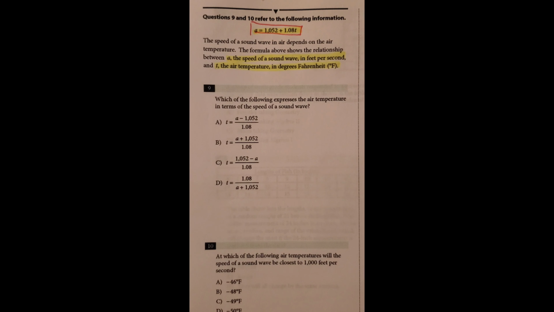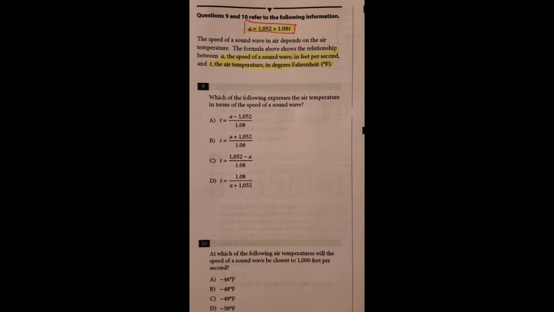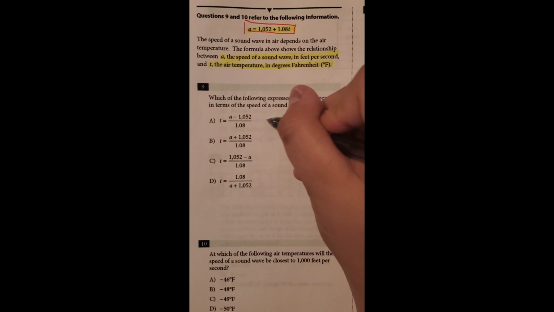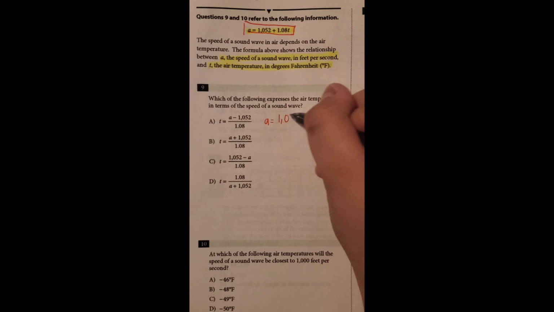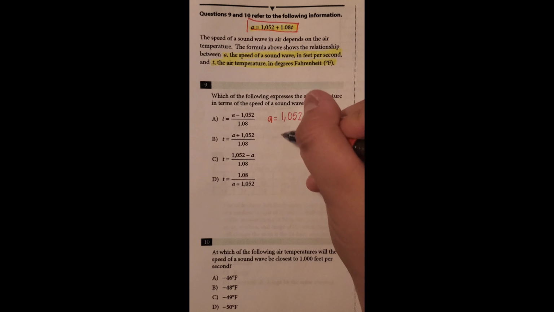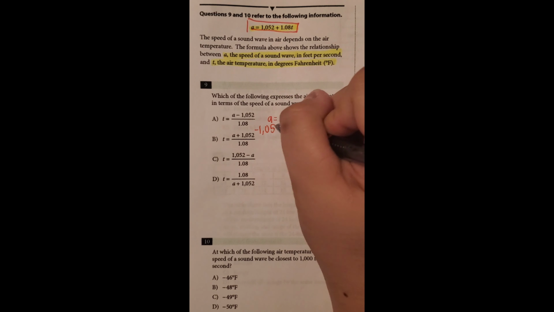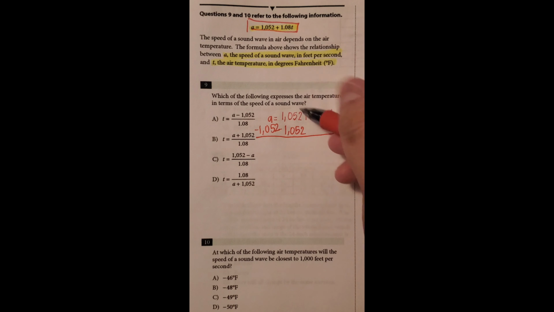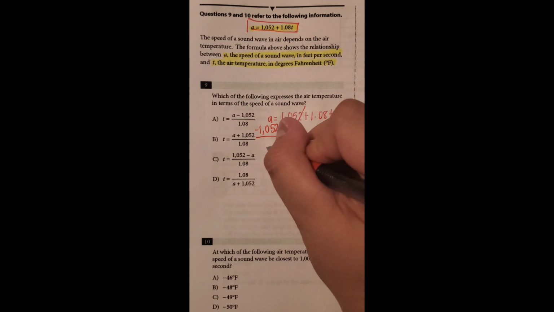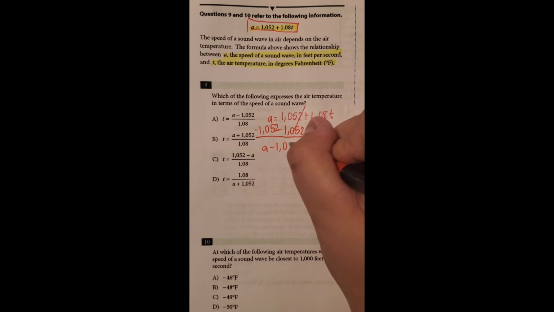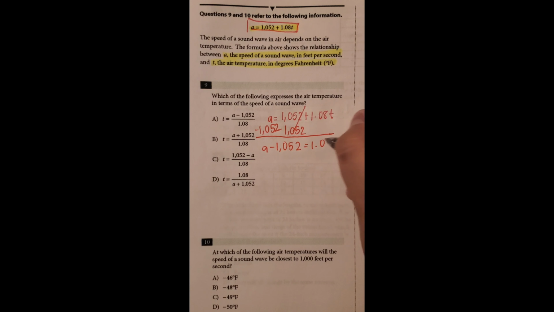Question 9 reads, which of the following expresses the air temperature in terms of the speed of a sound wave? First, we need to write this equation down here. A equals 1052 plus 1.08t. Then we subtract 1052 from both sides to isolate 1.08t. These two will cancel, and that leaves us with A minus 1052 equals 1.08t.